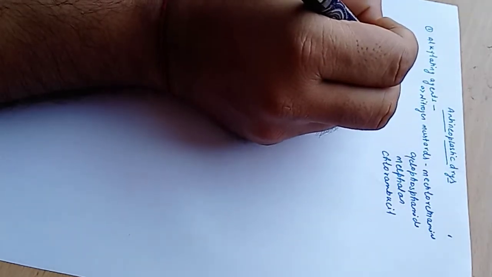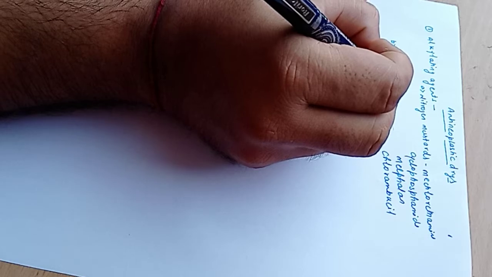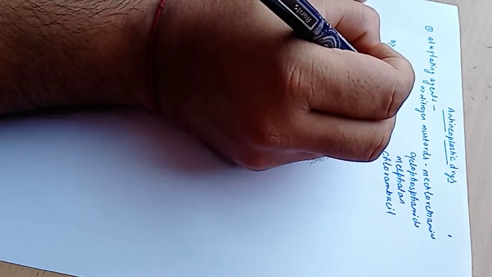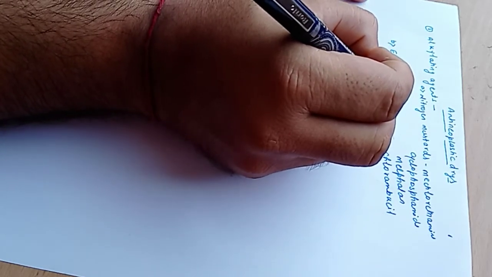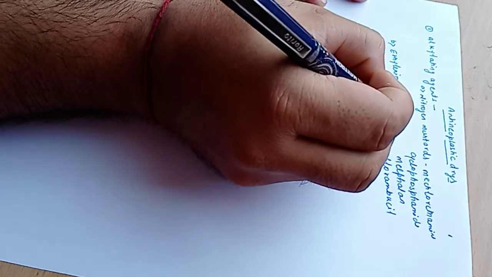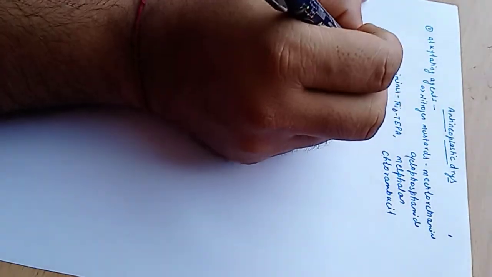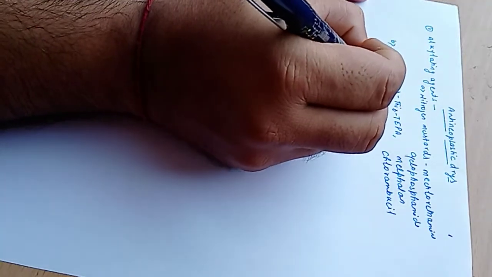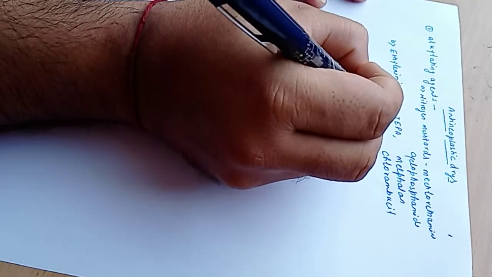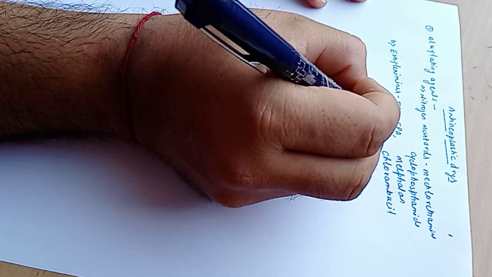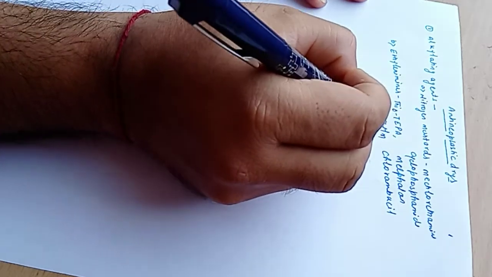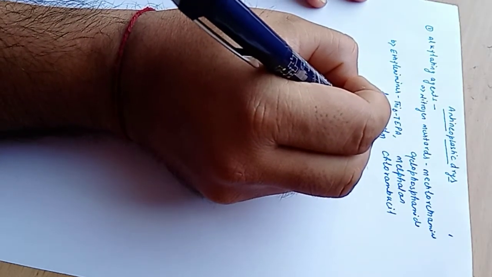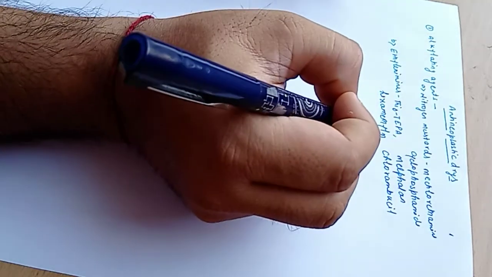ethylenimines, and drugs under this category are thiotepa. Another drug is hexamethylmelamine. So this is under nitrogen mustard and ethylenimines.